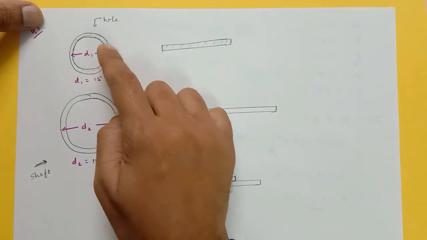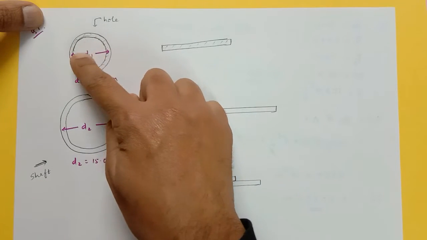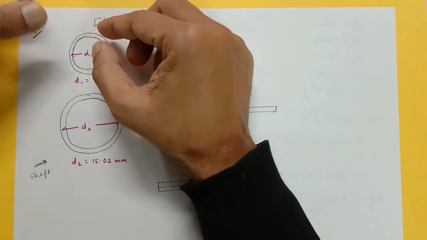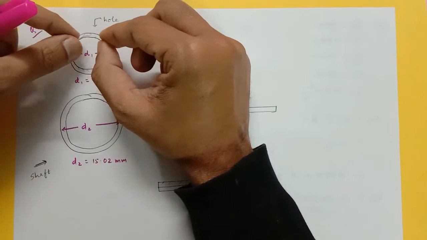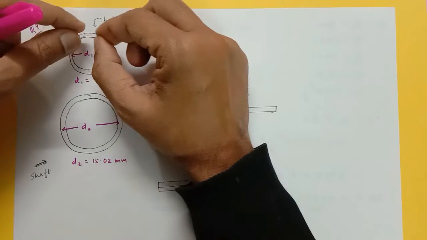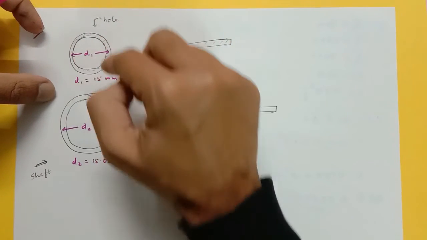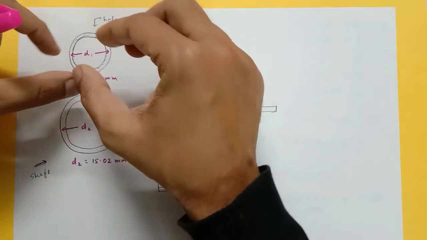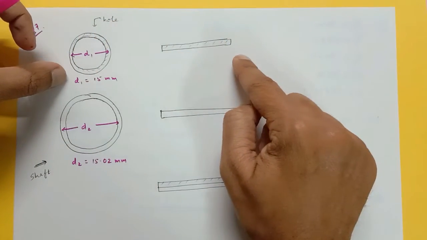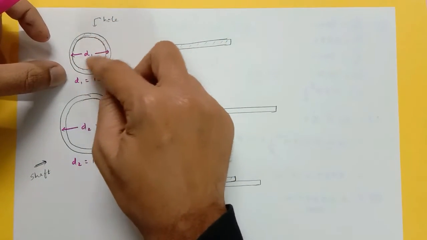Suppose this is a hole, the inside part, but I am actually considering a very thin strip around the hole. If I fold the thin strip, it becomes a hole of this diameter. Now if I cut this strip from here and make it straight like this, then the hole vanishes.